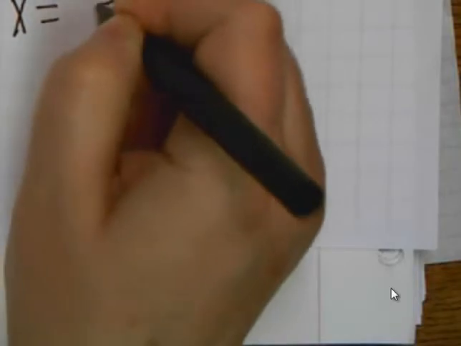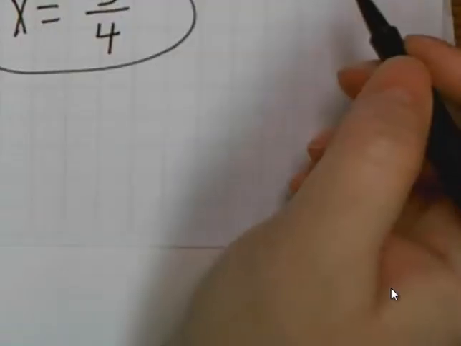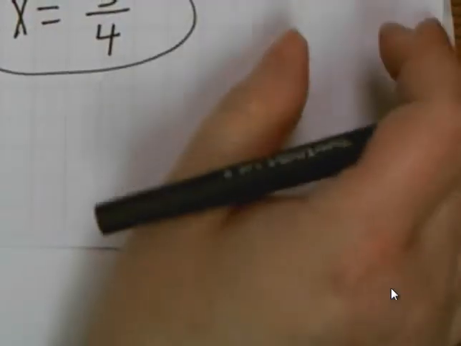Okay, but what if I had a multiplication? That was a division problem. What if I had this? Okay, you work it just like you normally would. I'm going to add 1/4 to both sides. And in order to add fractions, you have to have a common denominator. So this would become 2 and 1. So x would be 3/4. So that's how you would solve that one.